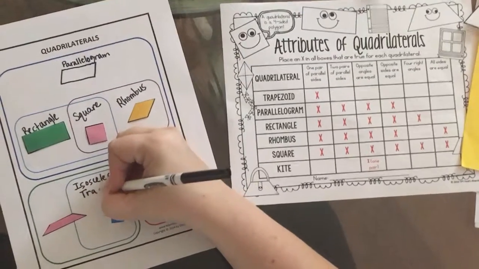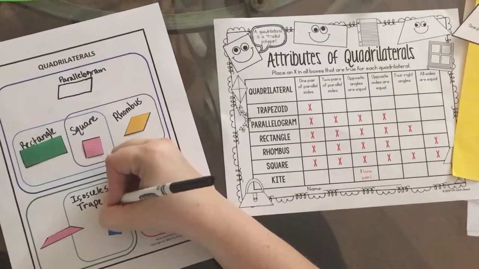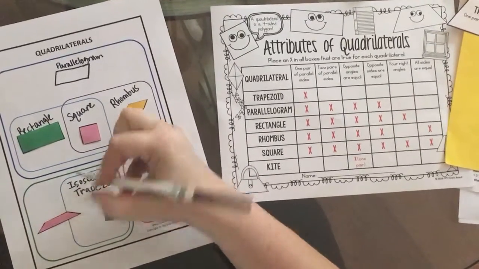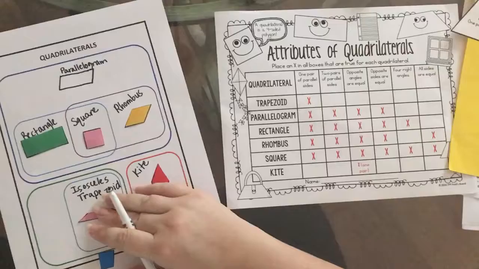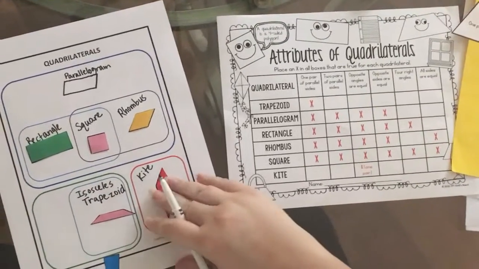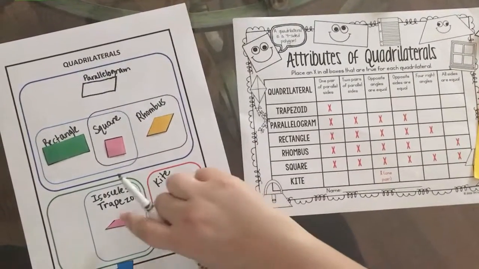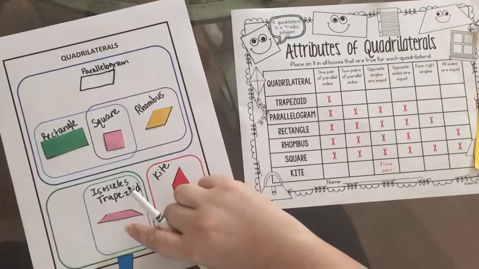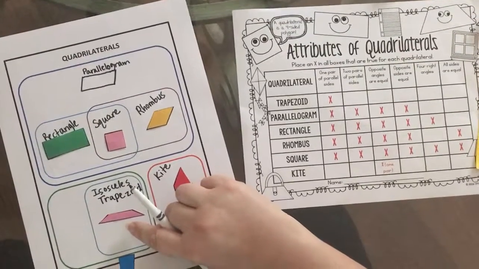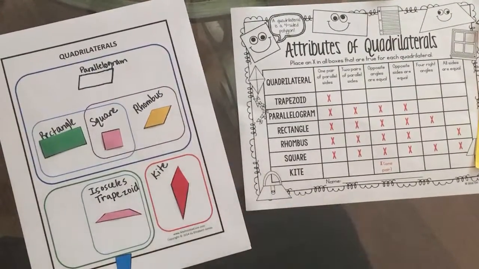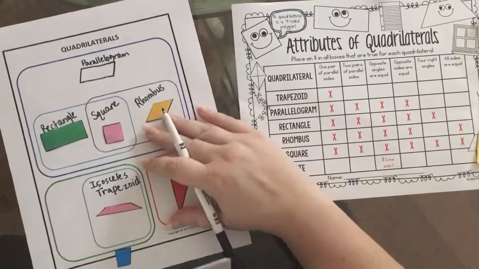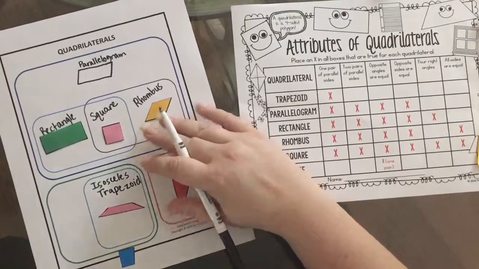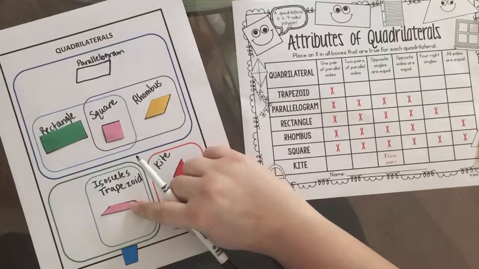It wasn't on my original attribute chart, but you might want to take it a step further. And this has exactly 1 pair of parallel sides, but it also has opposite angles that are supplementary, and it has 1 pair of congruent legs.